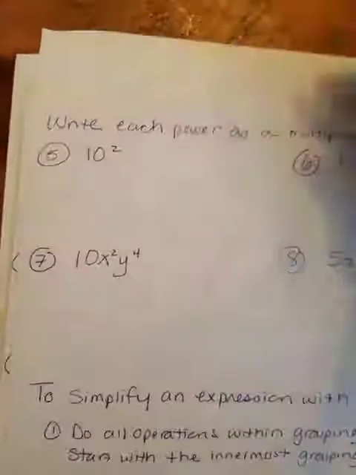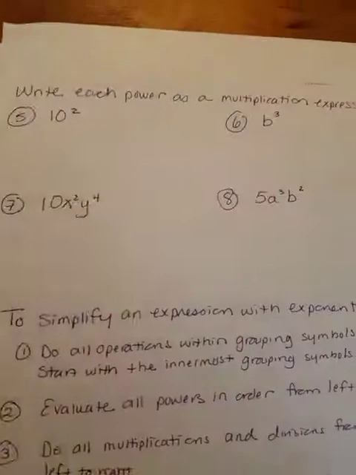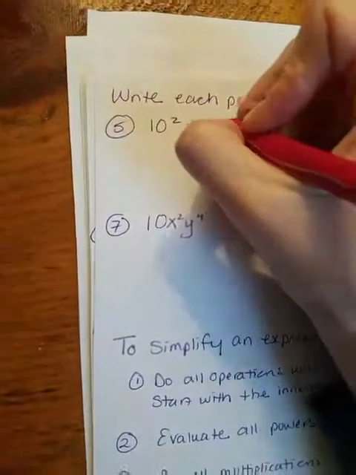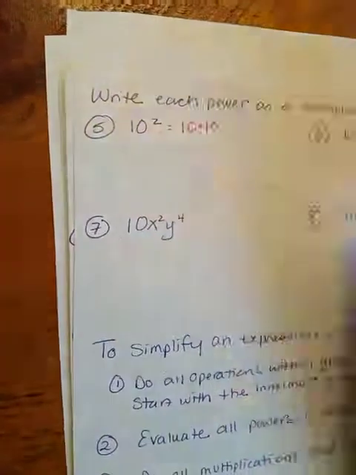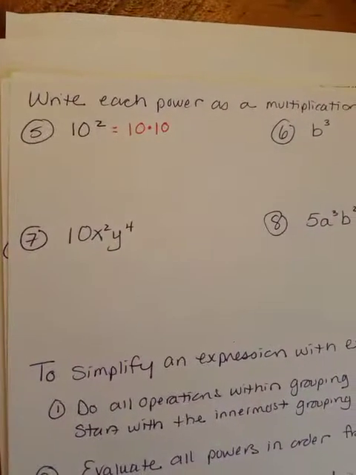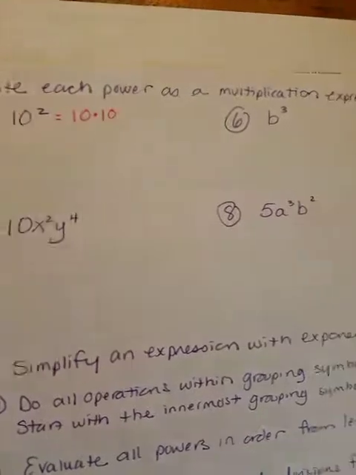So what if we asked you to write each power as a multiplication expression? So that just means, can you write it out? Do you know what 10 squared means? 10 squared, that just means the base is 10, and I'm multiplying it by itself. There's 2 of them, 10 times 10. That's it. Don't tell me that that's 100, just leave it. Number 6, b to the 3rd. Okay, so that's 3 b's. b times b times b. That's it. That's your answer.